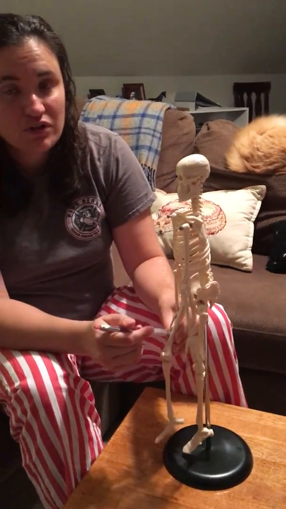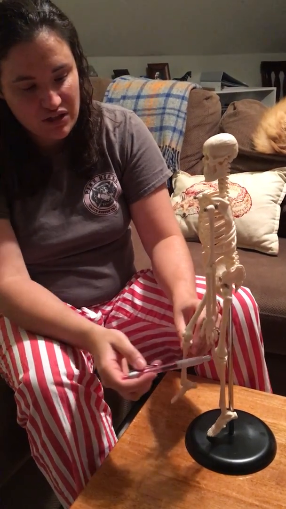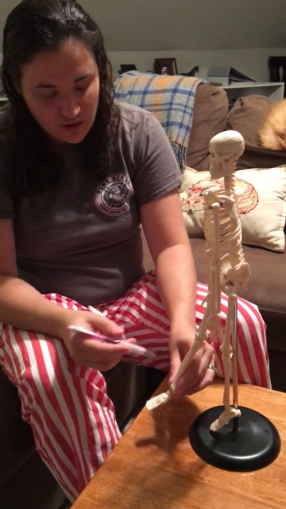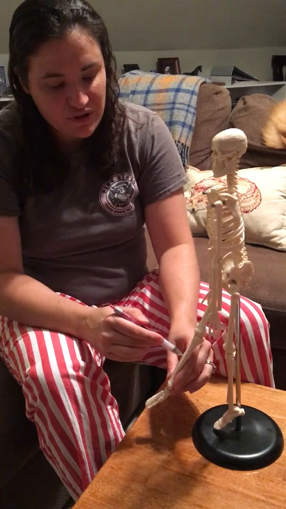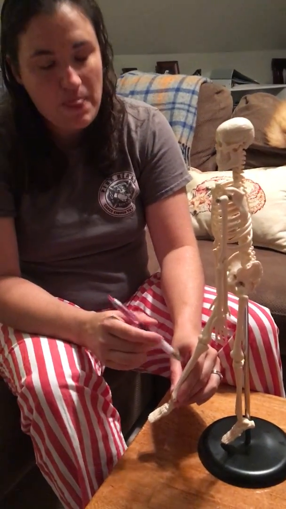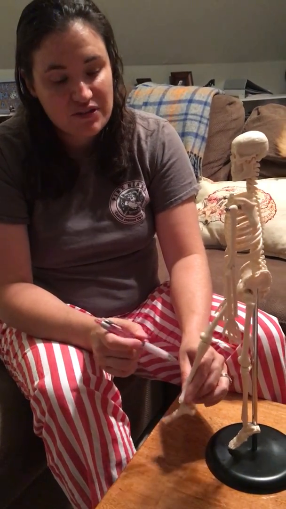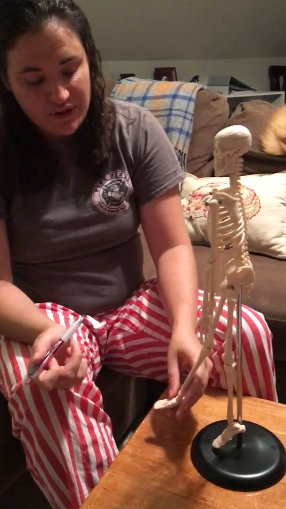You have your femur, your patella, your fibula is the small bone, the tibia is your bigger bone here.